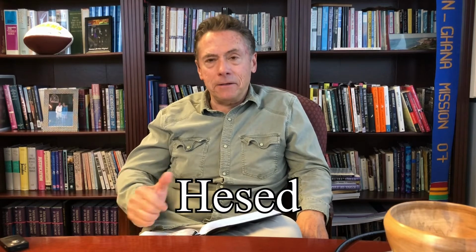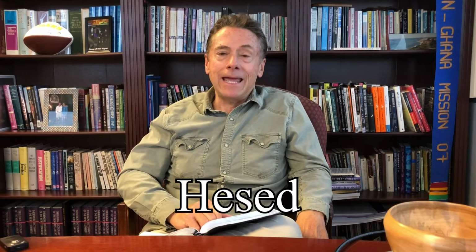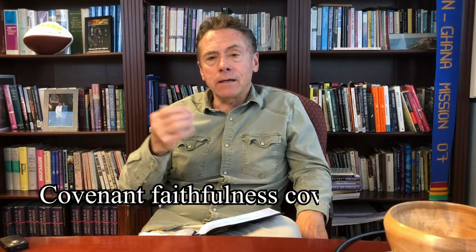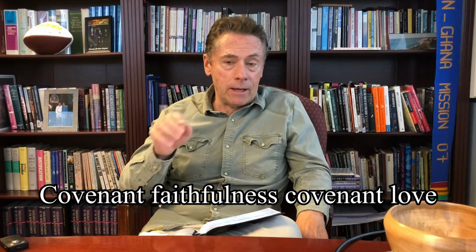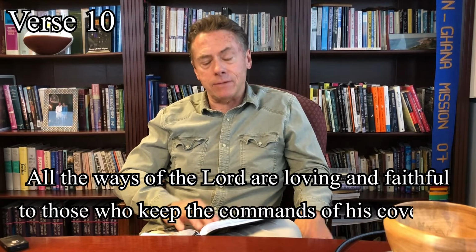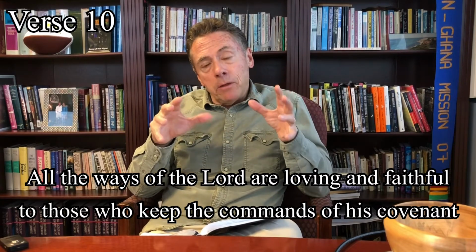The word that is love there is the Hebrew word chesed. If you are learning Hebrew, it's not Hesed. It's Chesed, like CH, but that's the way the Hebrew is pronounced. And the word chesed means covenant faithfulness, covenant love. It's this unique love that's used all through the Old Testament of God's love toward his covenant people. As a matter of fact, he says, all the ways of the Lord are loving and faithful toward those who keep the demands of his covenant. So we who are his people keep the demands of his covenant, and what he keeps is his chesed, his covenant love for us.